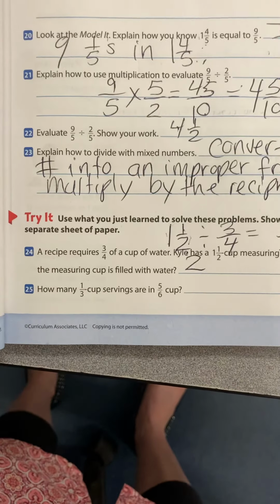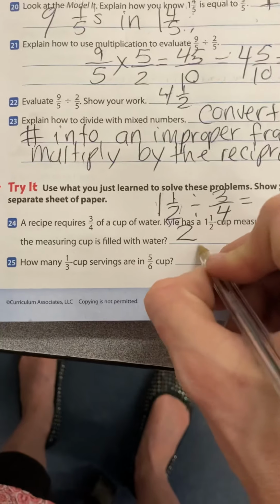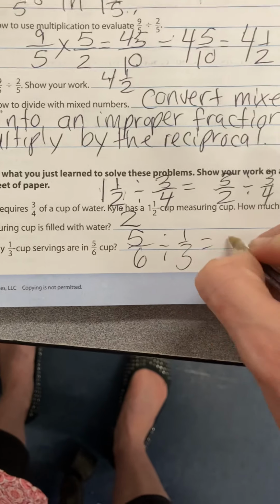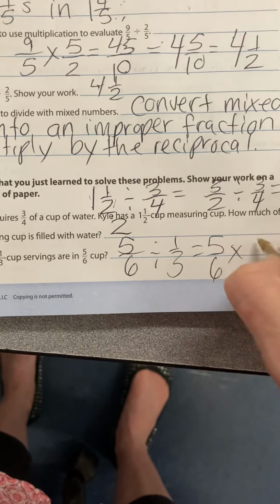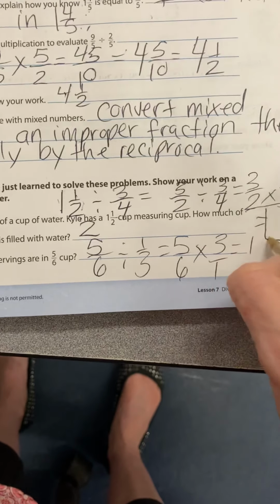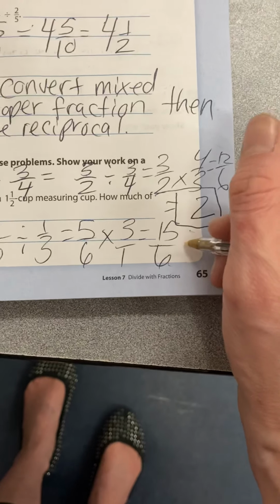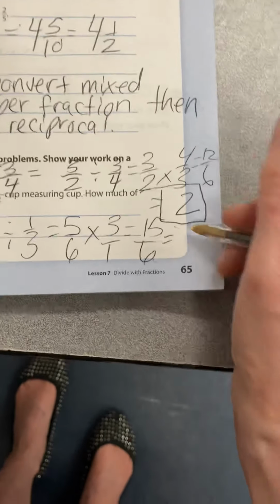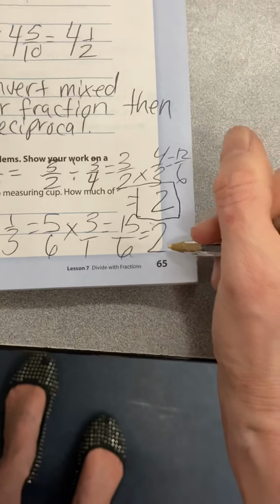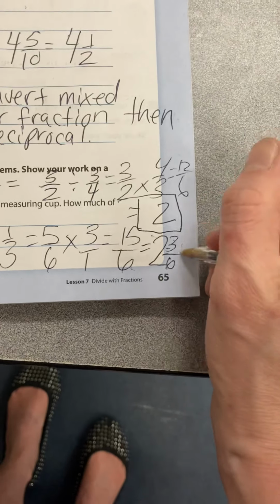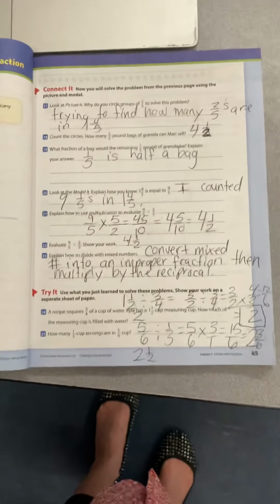How many 1/3 cup servings are in 5/6? So that means 5/6 divided by 1/3, or 5/6 times 3/1, which equals 15/6. We're asking ourselves how many times 6 goes into 15 without going over. 6 times 2 is 12. 6 times 3 is 18, so that would be too much. And we have 3/6 left, which equals 1/2. So 2 1/2 is the final answer.